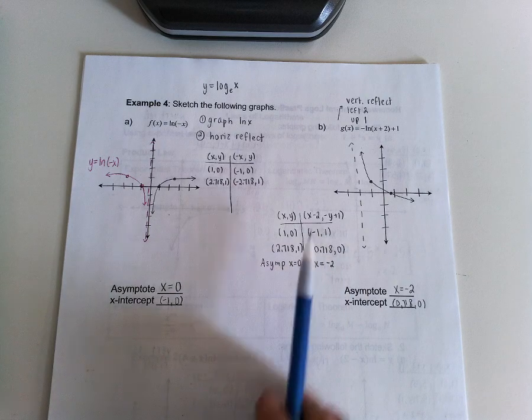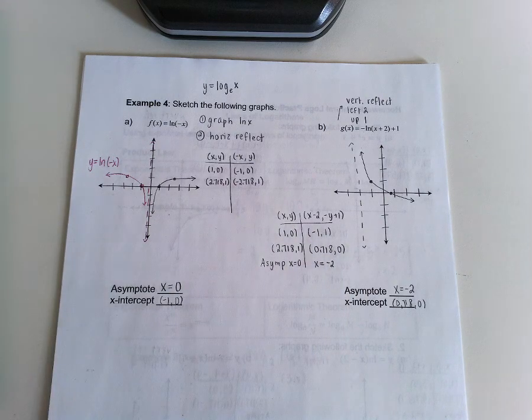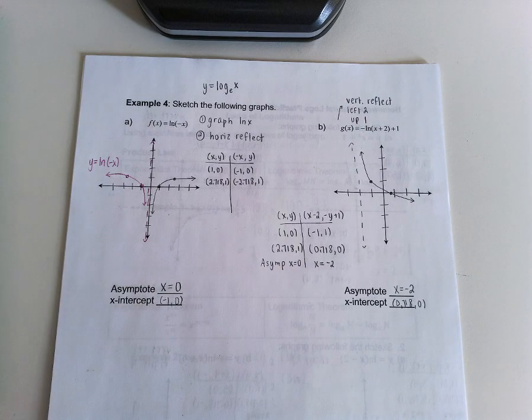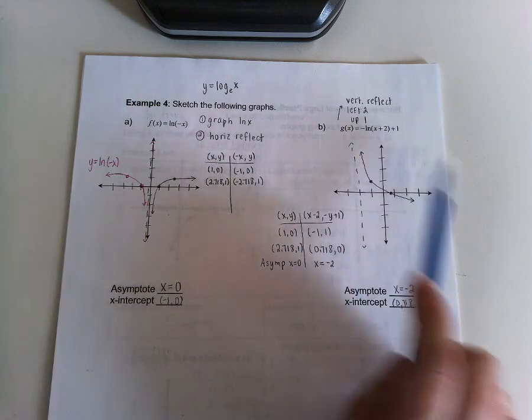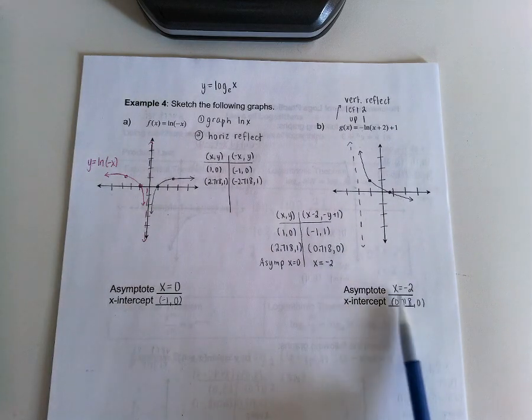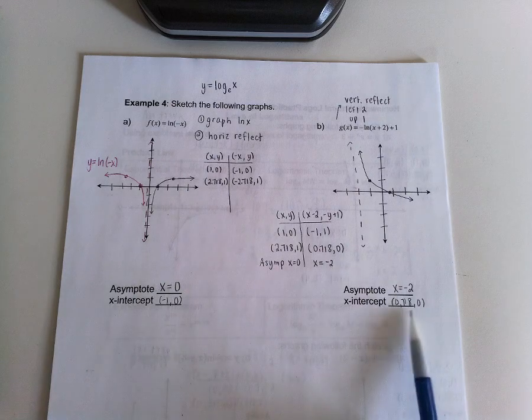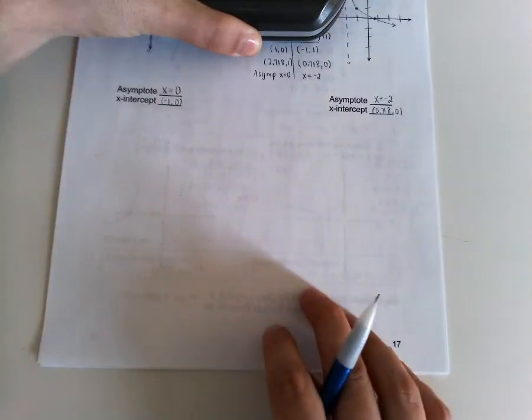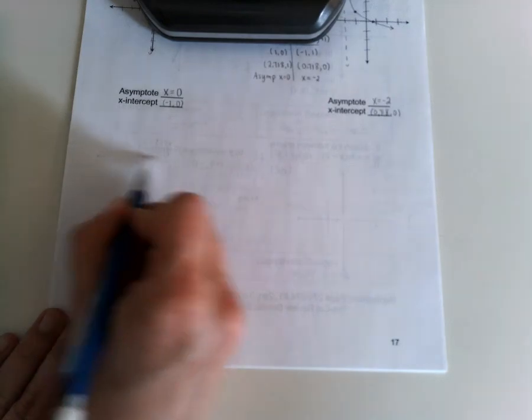And here, because we have a movement left and right, our asymptote is also going to move from x equals 0 to x equals negative 2. You can see I've drawn that here. And again, our asymptote is at x equals negative 2, and our x-intercept is at 0.718.